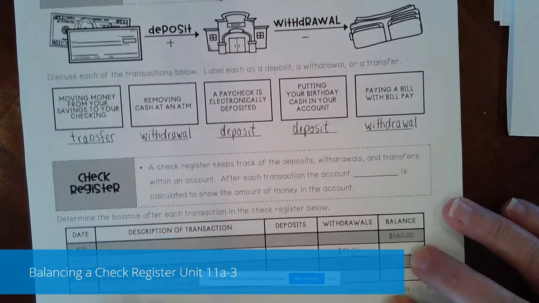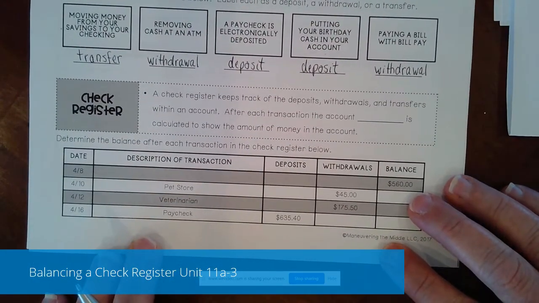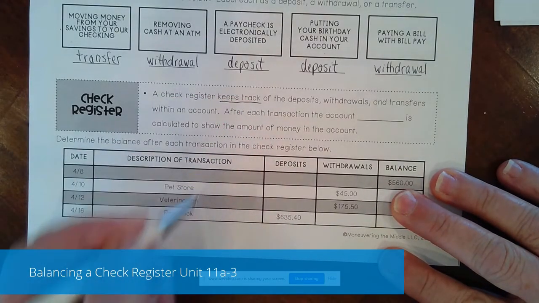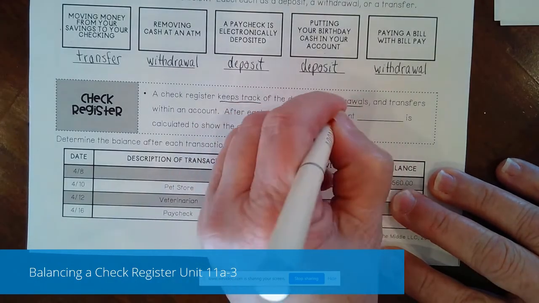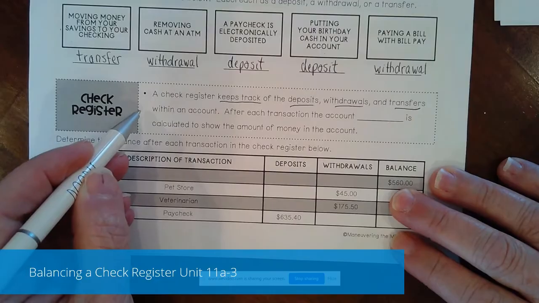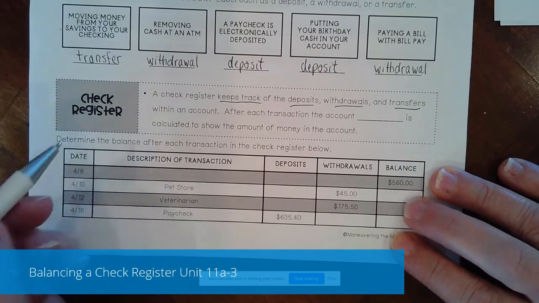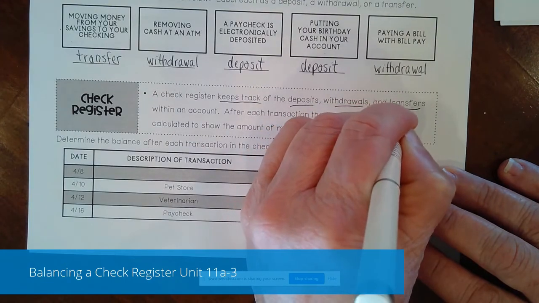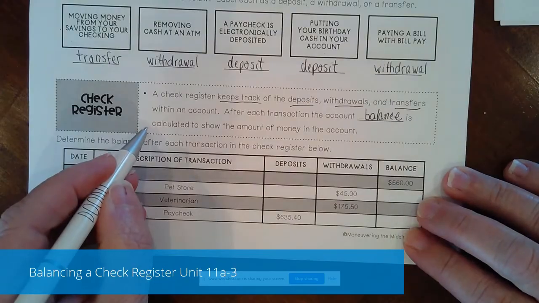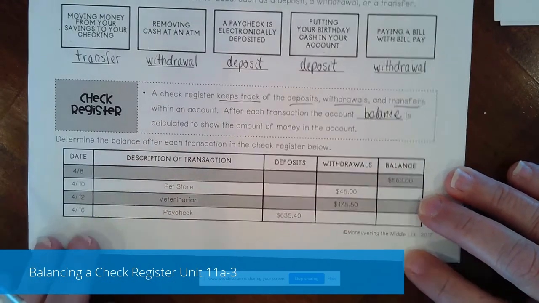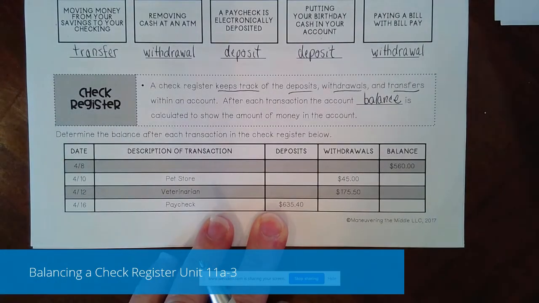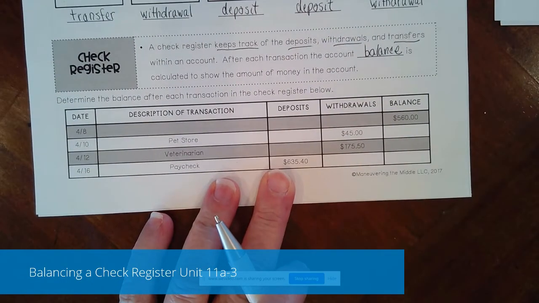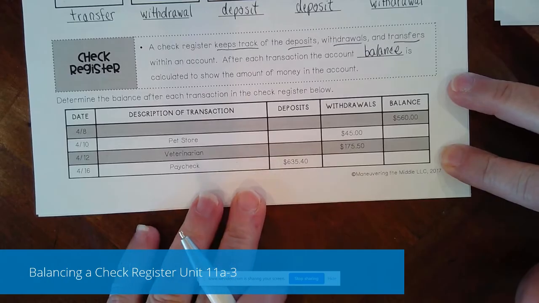So let's look at this bottom portion, a check register. A check register keeps track of the deposits, withdrawals, and transfers within an account. After each transaction, the account balance is calculated to show the amount of money in the account. And it looks something like this. Now, years ago, this was done in a book, and you kept the book with you at all times. But now with electronic banking, this just shows up on your app, but it still looks similar to this.